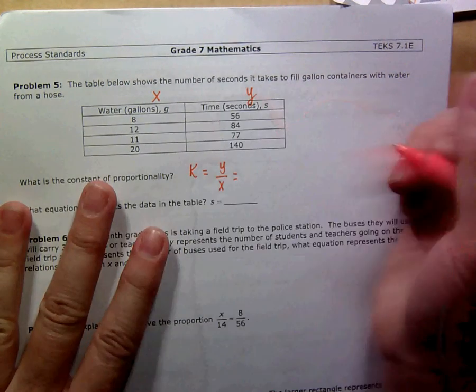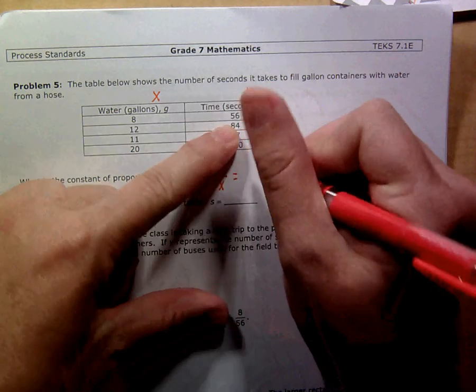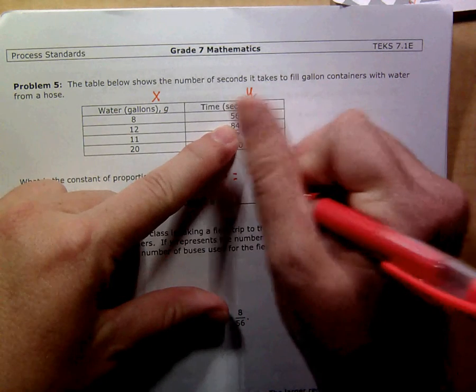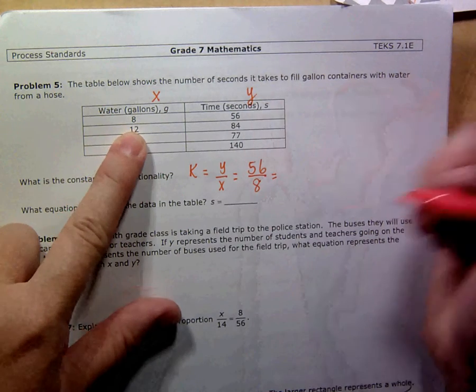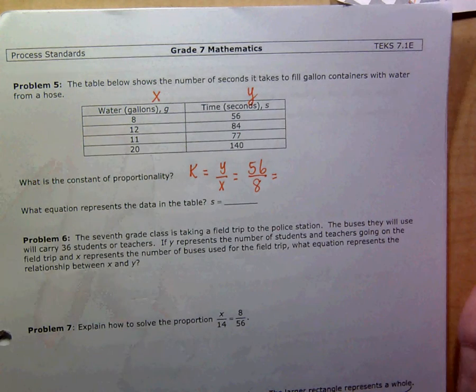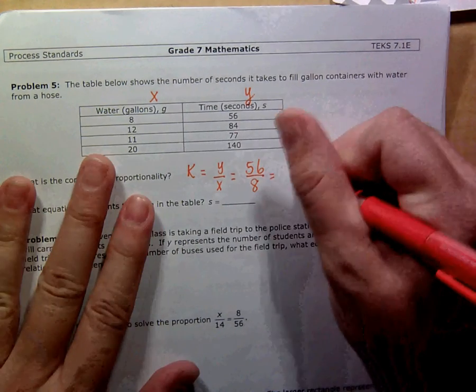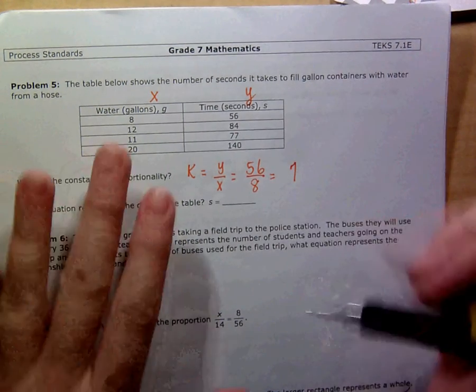So if I divide this Y, 56, by this X, 8, what do I get? It's 56 divided by 8. 8 times what is 56? Yeah, so 7 is the answer.